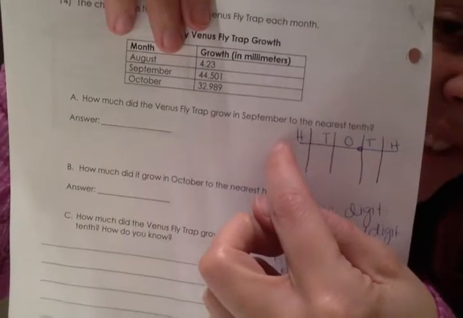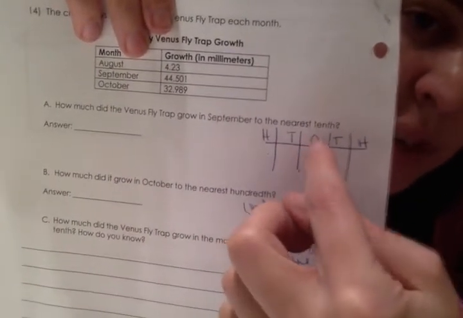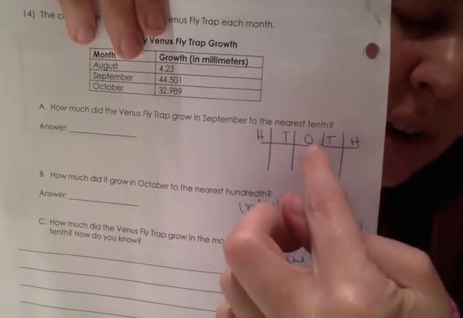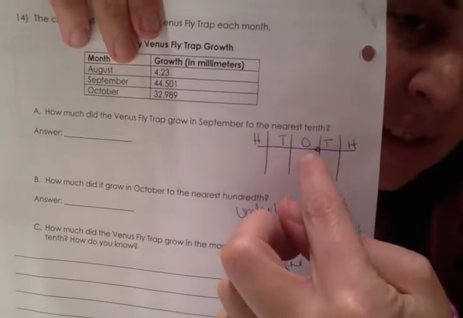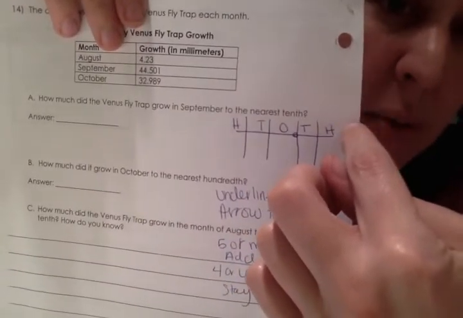Here, moving from left to right, we have hundreds, tens, ones, then the decimal point jumps in there. It's not a place value, but it always is in the same place. Then tenths, and then hundredths. Thousandths come after that. Just add them in.